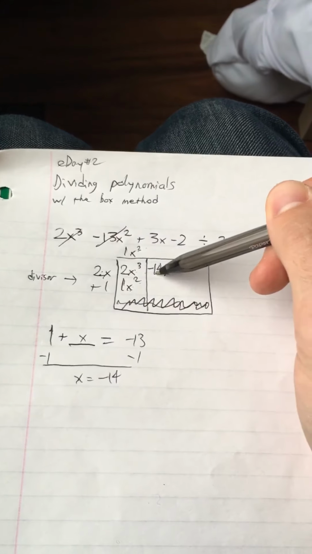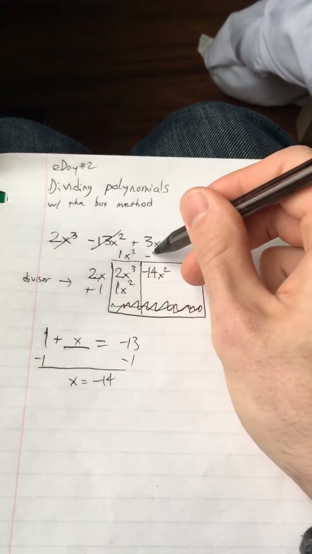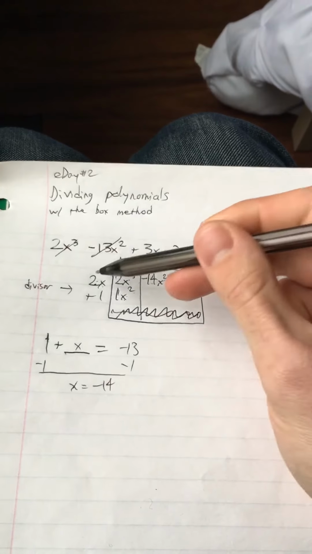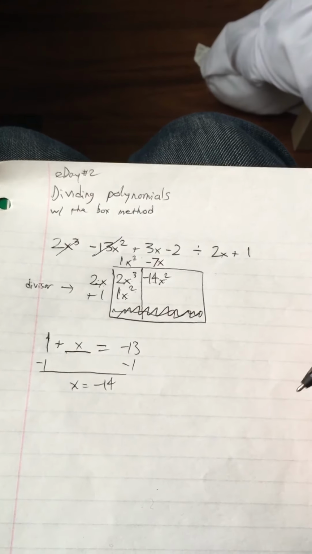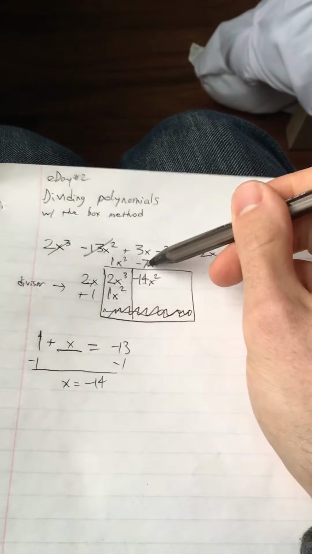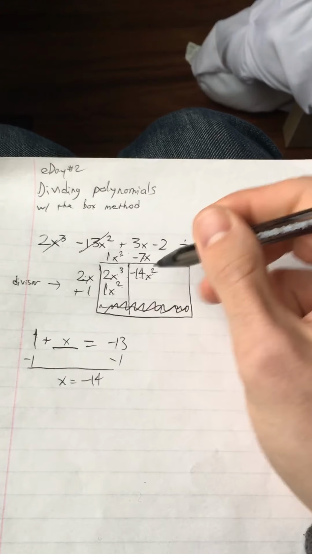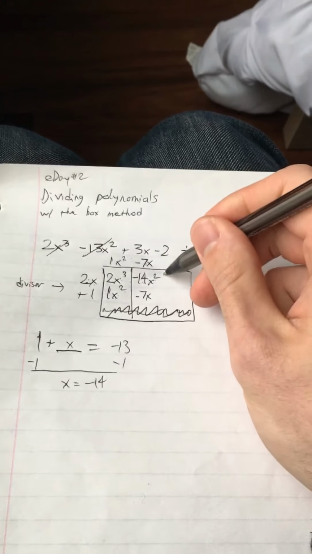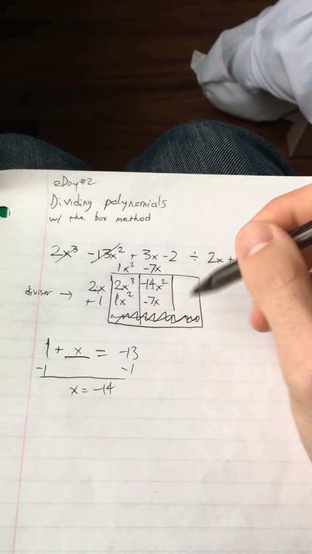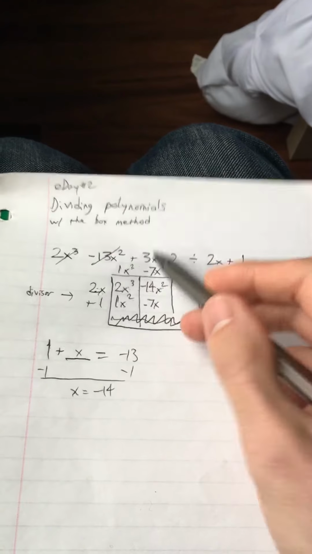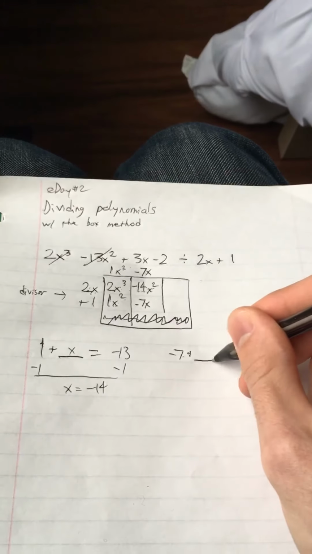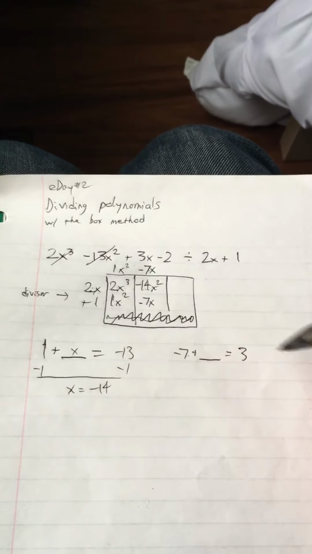2x times what gives me negative 14x squared? Negative 7x, right? X and x gives me x squared. 2 times negative 7, negative 14. So that's good. Negative 7x times 1 goes here. That would be negative 7x, all right? Now I need to work on the x's. There's a 3x there. I'm at negative 7. Negative 7 plus what gets me to 3?